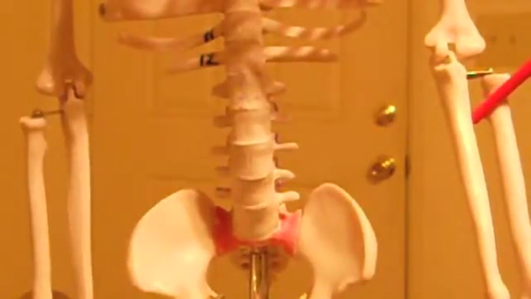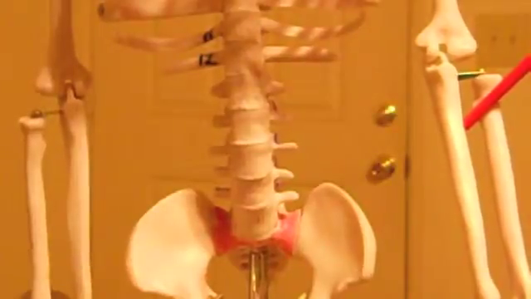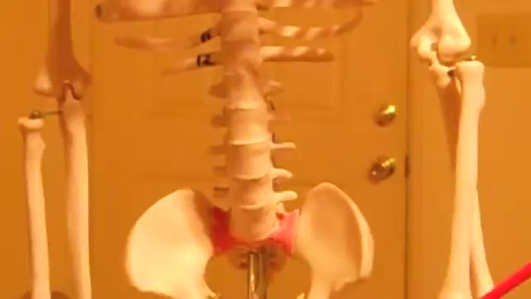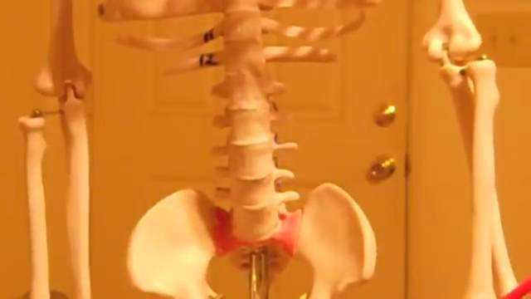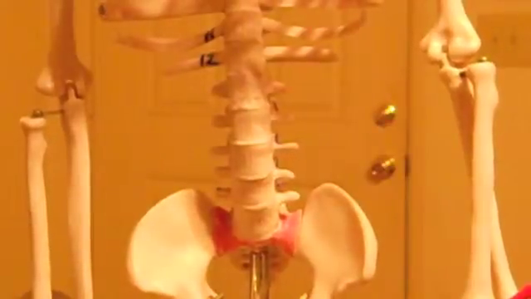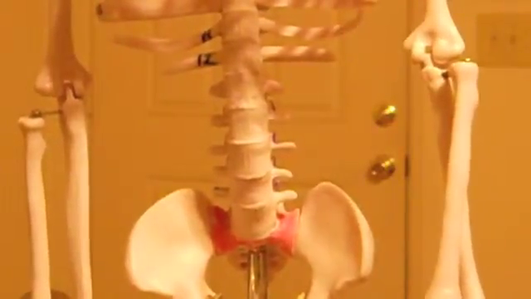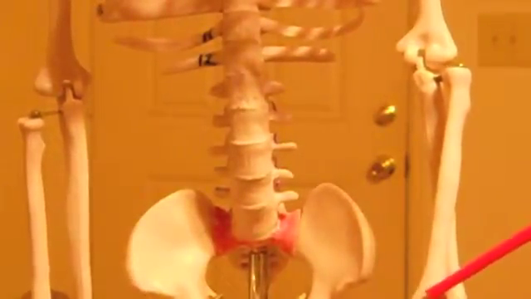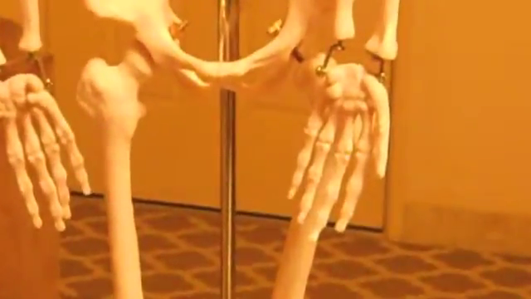The styloid process of the radius is just down here at the distal end, and the styloid process is another anchoring site for ligaments that run to the wrist. Next, we're going to go over the carpus, which is our wrist, which is made of 8 marble-sized little short bones. I'm going to try and zoom in on that.